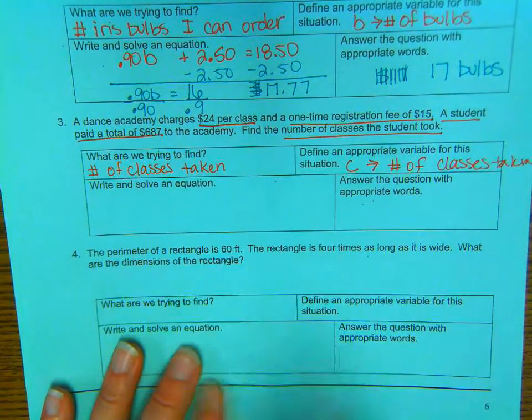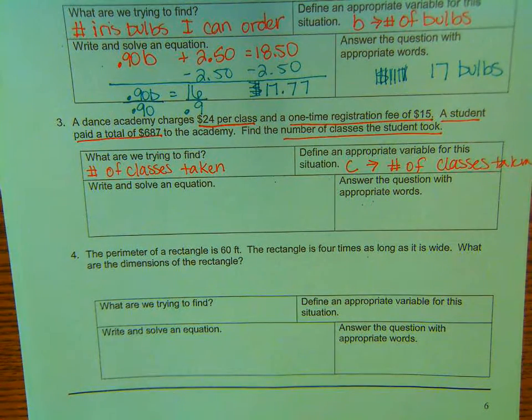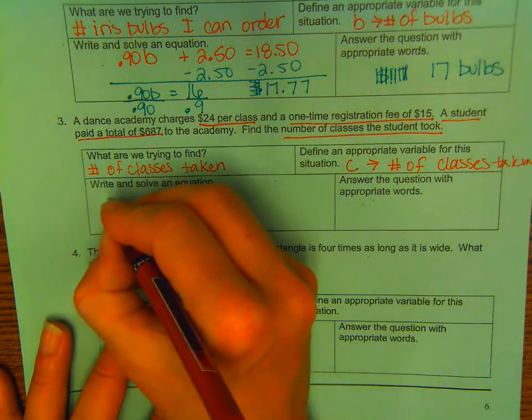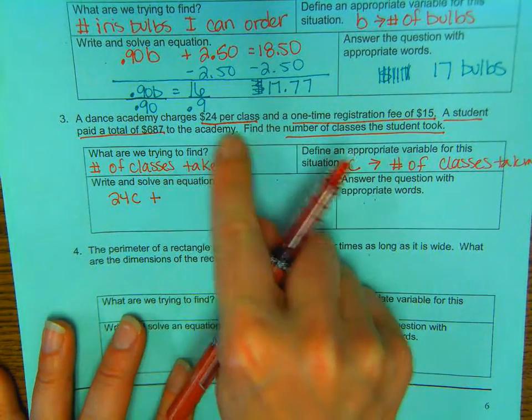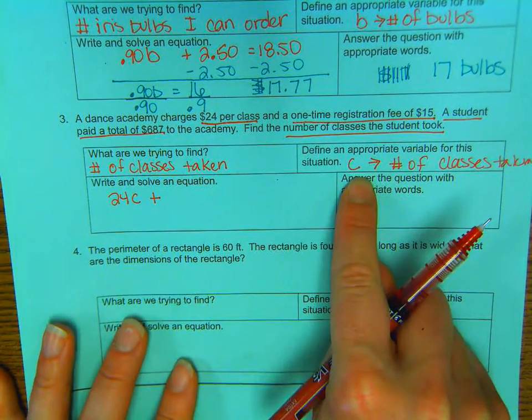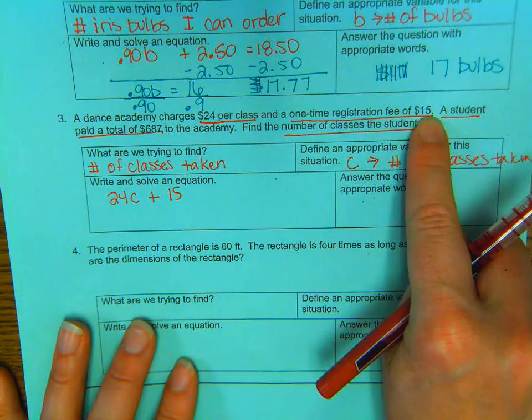Alright, here's another one. We're adding things up to a total. Come on. Somebody tell me. Yes, Christy. 24C, because it's $24 per class. Very good. Plus 15, it's just one time, not per class.